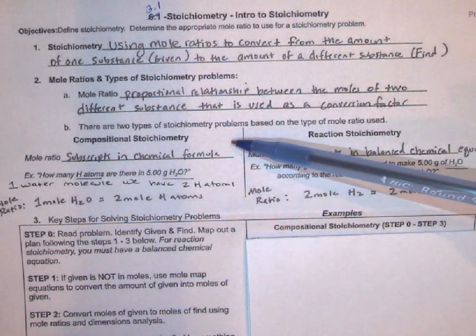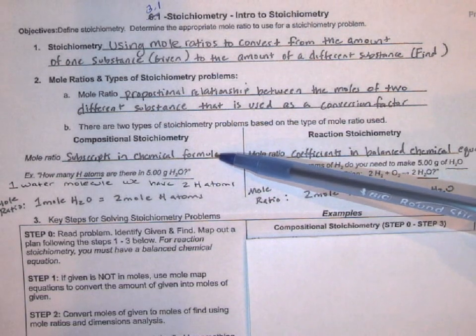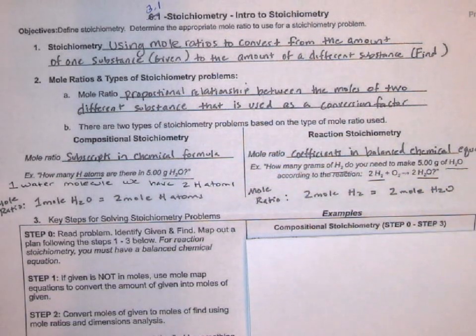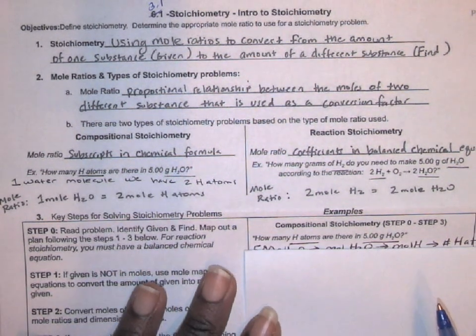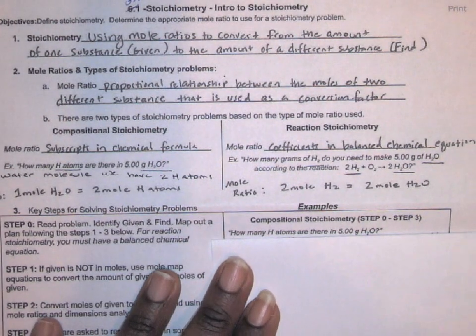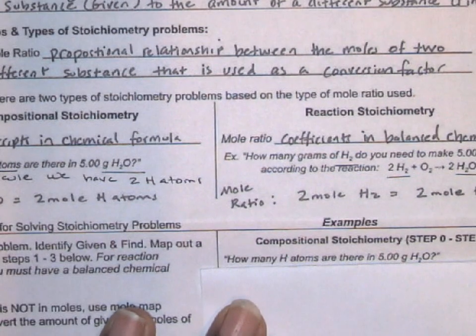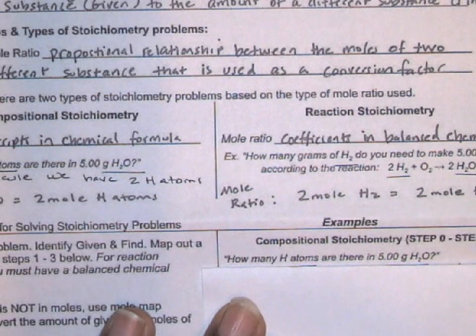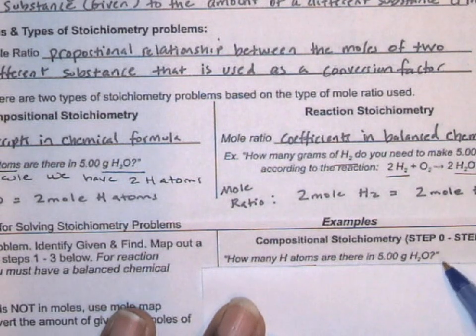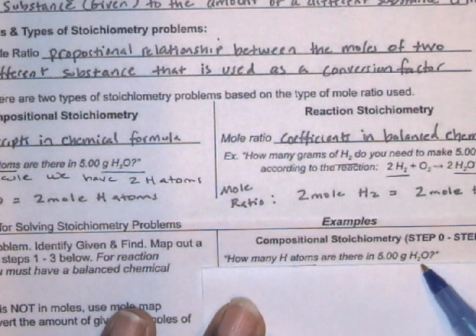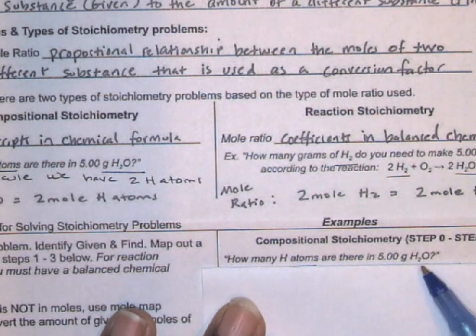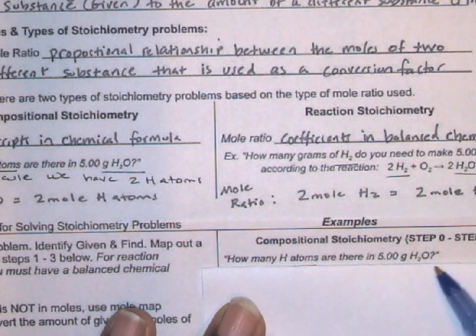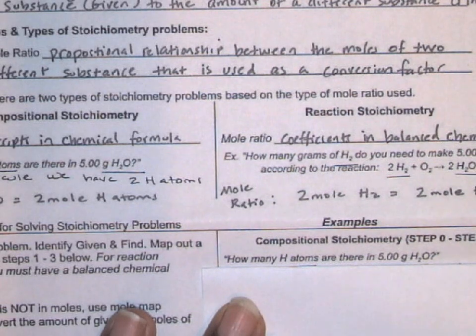So in compositional stoichiometry, we use subscripts in the chemical formula to convert from the amount of one thing to another. And the best thing to do is to look at an example. So here we have an example which says how many hydrogen atoms are there in 5 grams of water. So we know that water has 2 hydrogen atoms for 1 water molecule. And we can also say that there are 2 moles of hydrogen for 1 mole of water. And that's what we're going to use.